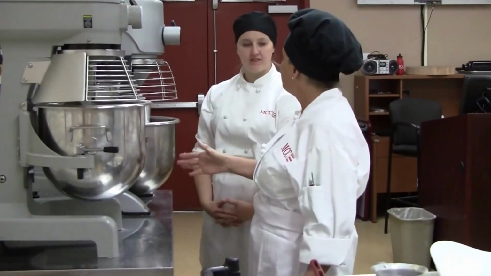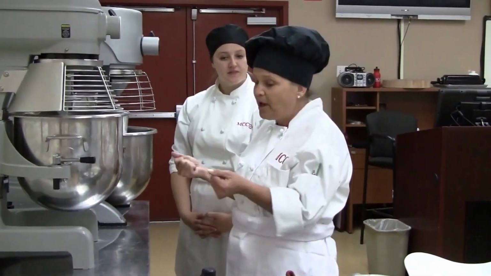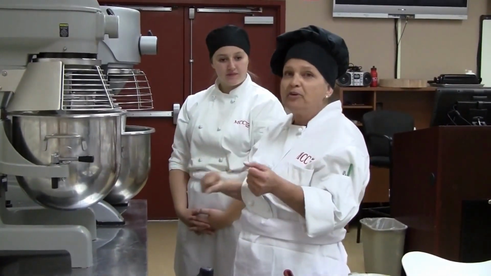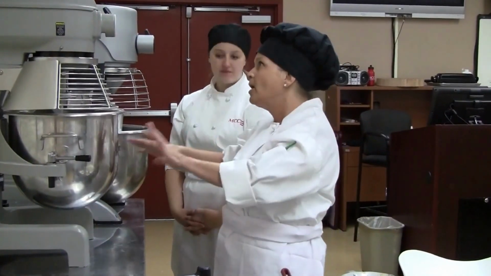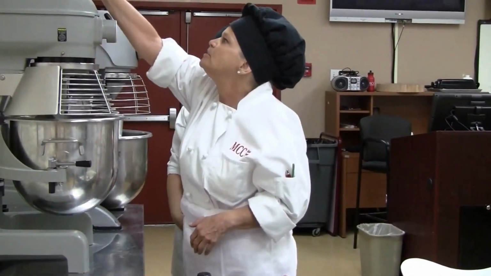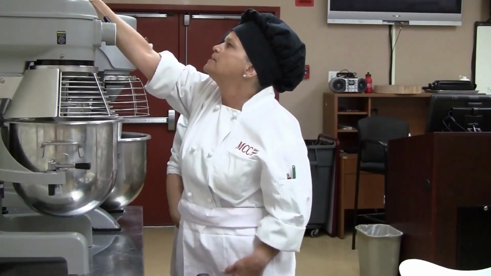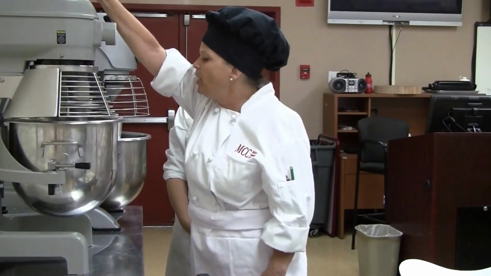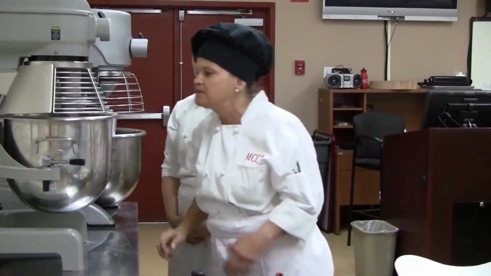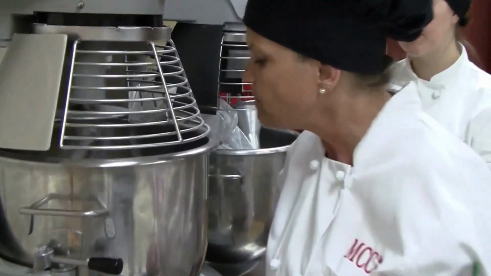Second speed, we always want to shut the mixer off. You never want to change gears. It's just like your car. If you're driving a manual, you don't go from first to second without pushing in the clutch. We always stop the machine and move it to the second gear. We're going to do this for about 2 minutes on the second speed, and this will help the glutens to form a little bit more. You can see it's moving a little faster. It'll become a happy dough instead of a scattered mess in there.